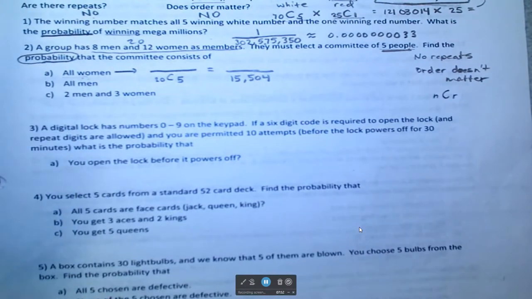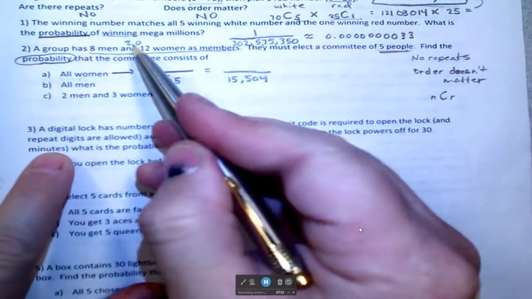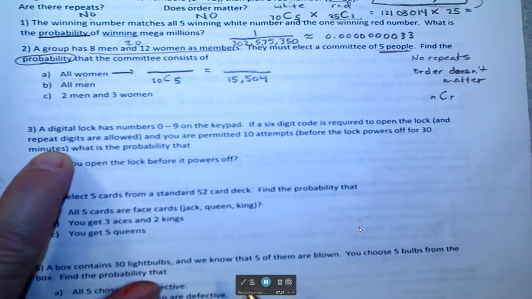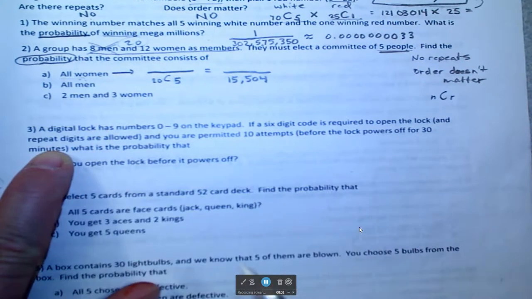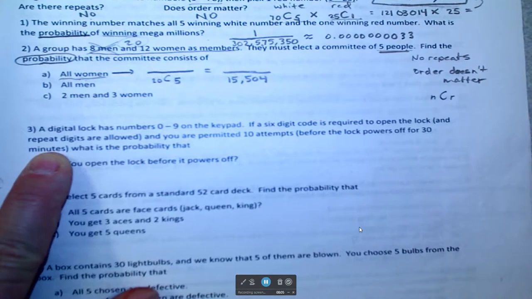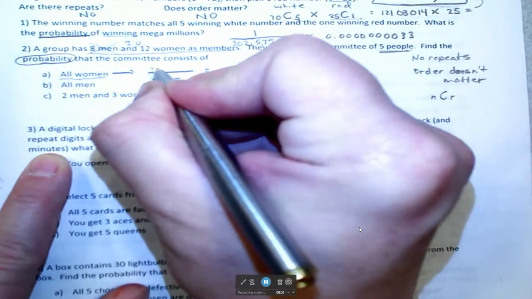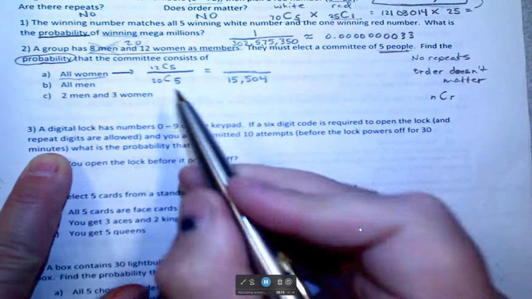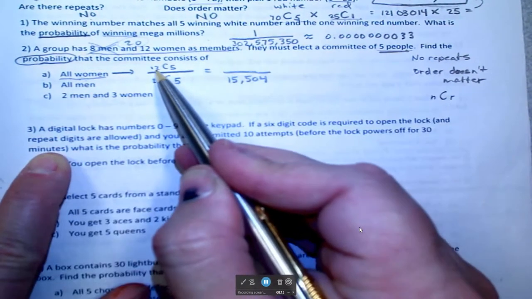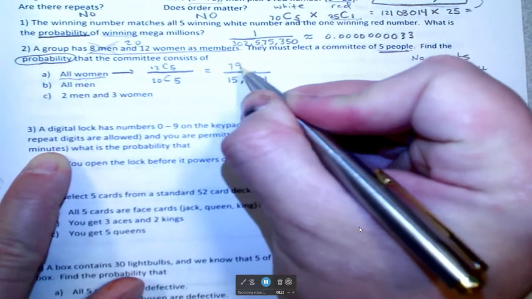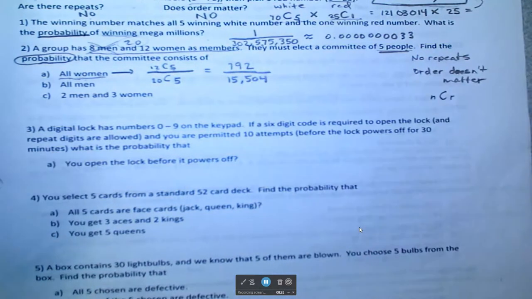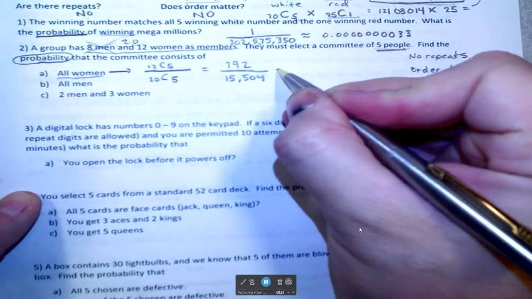Okay, now, what is the probability that my group is all women? Now, if I am picking a group of women, I am not picking from 20. Why? Because those people will be excluded, because they do not fit this description. So my top will be 12C5. Why? All women. What does that mean? I have 12 women and I have to pick 5 of them. 12C5 comes out to be 792.